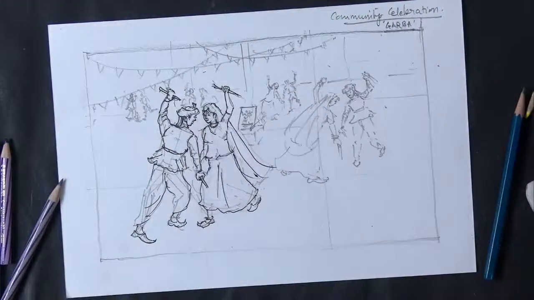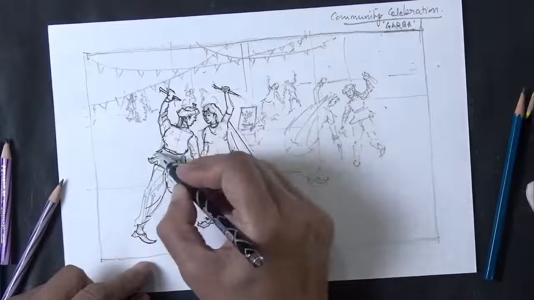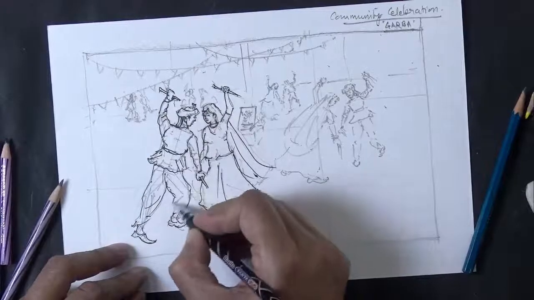Likewise, you can continue with doing every part of it. And yes, once you have done it, you may like to erase the pencil marks, you can do that.